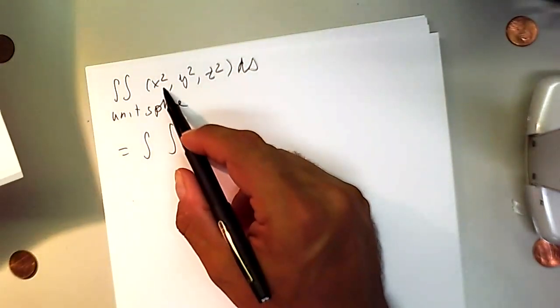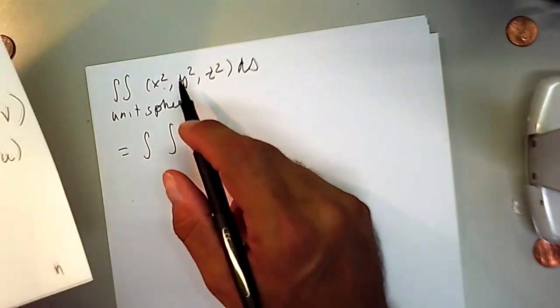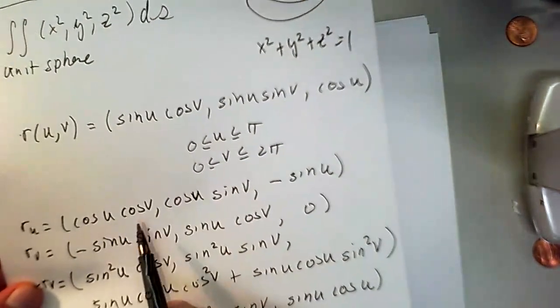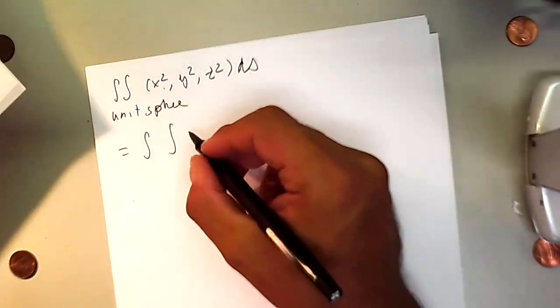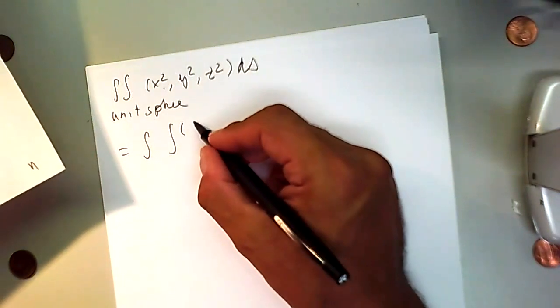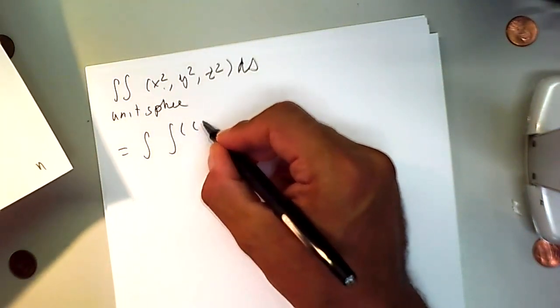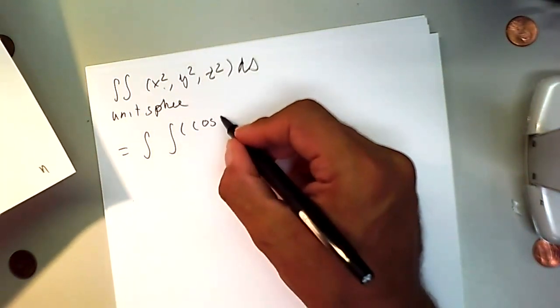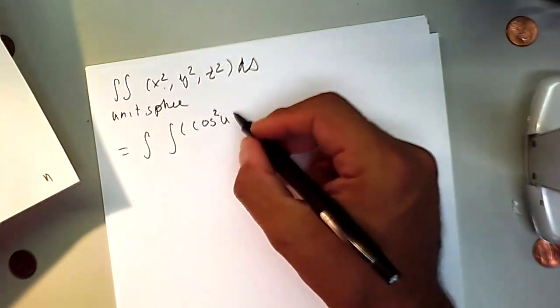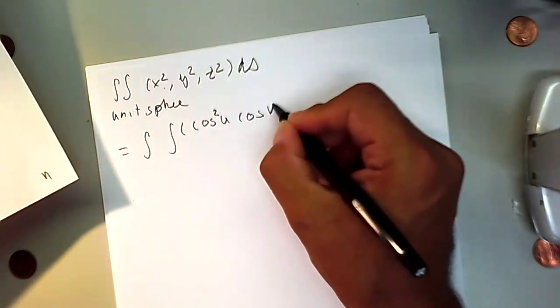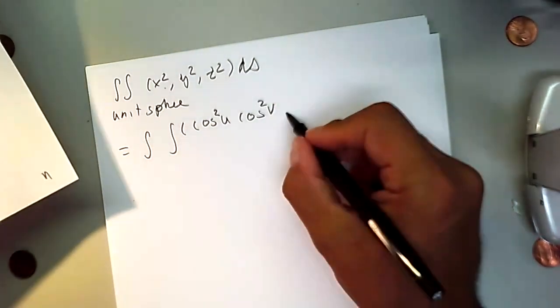Okay, so x squared is this guy squared. So cosine u cosine v squared, man, cosine u squared cosine v squared, comma.